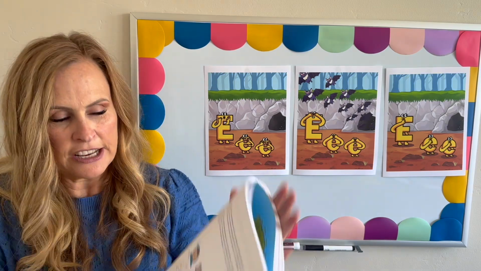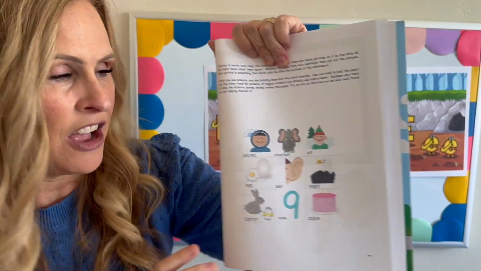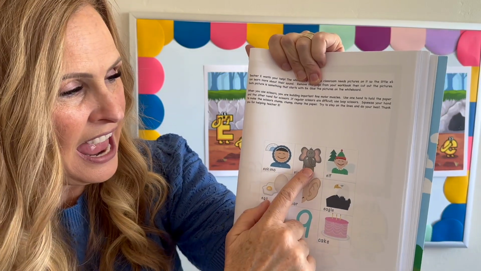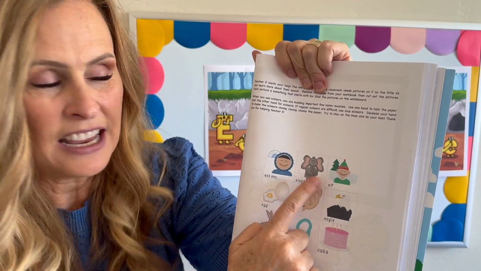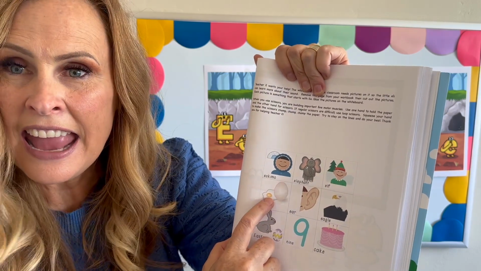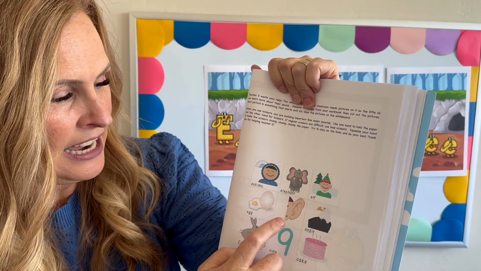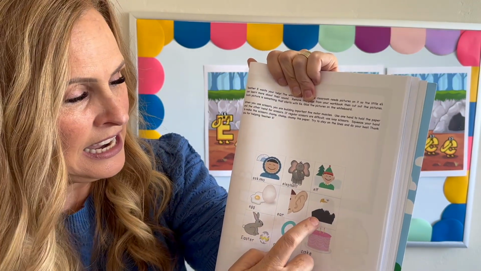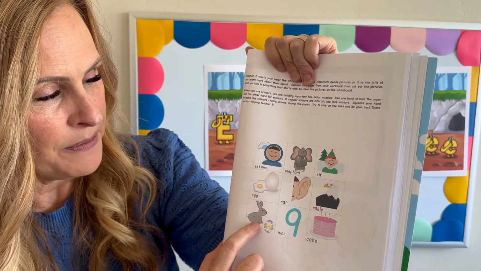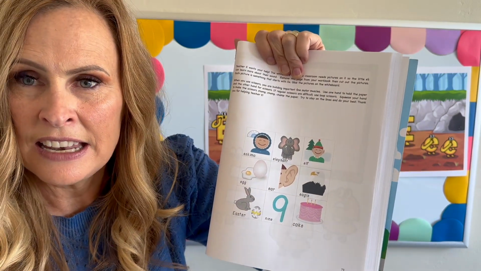If you turn to page 73, the things that make an eh sound are Eskimo, elephant, elf, egg. Now remember the E sound: ear, eagle, Easter. Now here's two things that have a silent E at the end of their word.